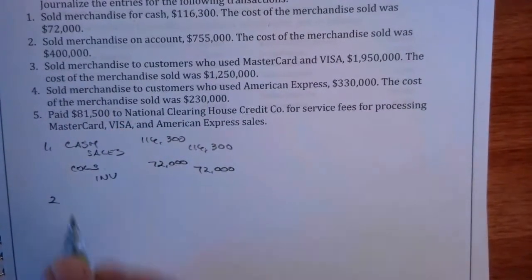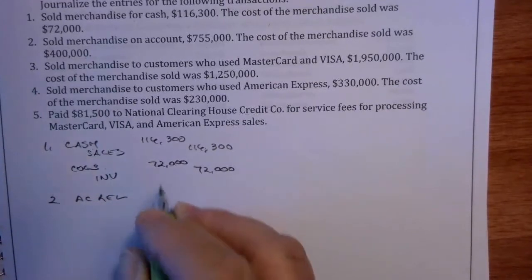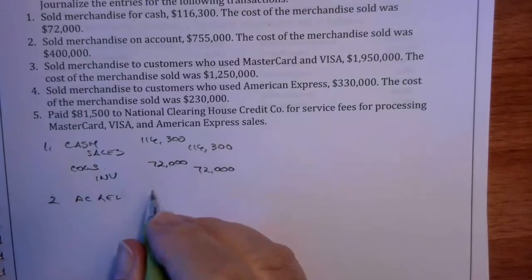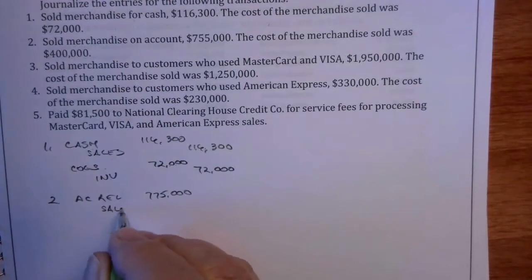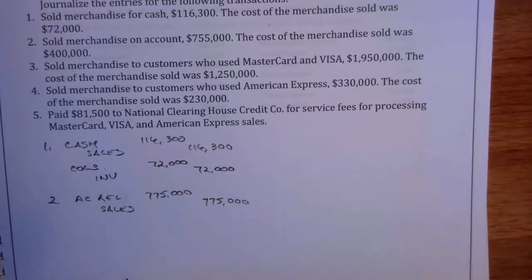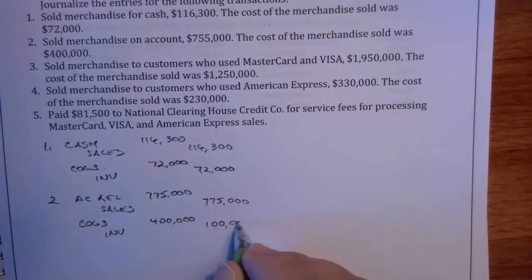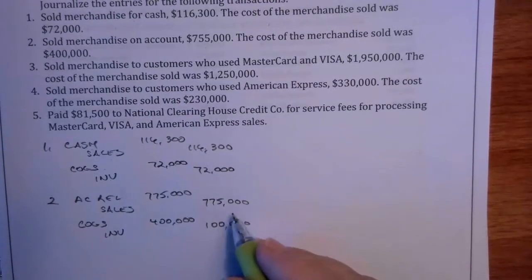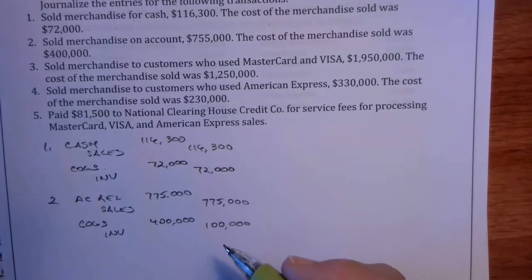was $400,000. So now instead of cash, we've got a debit to accounts receivable. Accounts receivable for $775,000, and credit sales because we've earned it, so we recognize it. And the cost was $400,000, so debit cost of goods sold and credit inventory for $400,000. And again, the net of the sale and the cost of goods sold is our gross profit. We've made $375,000 on it.